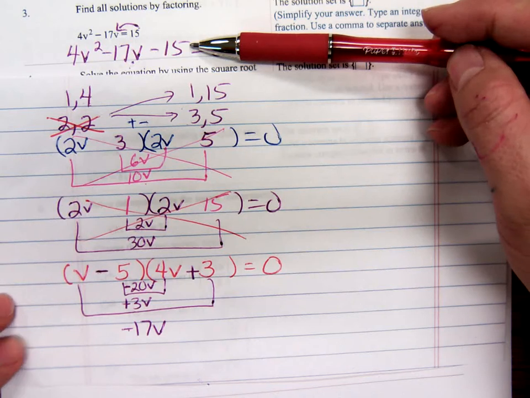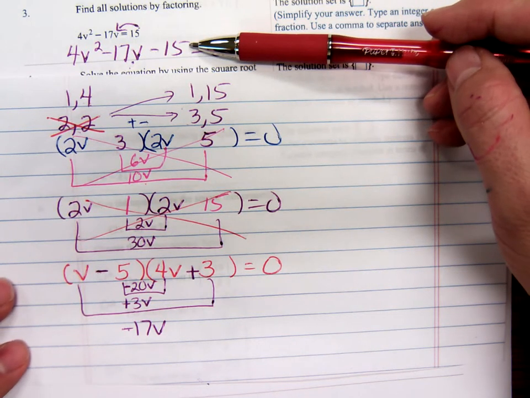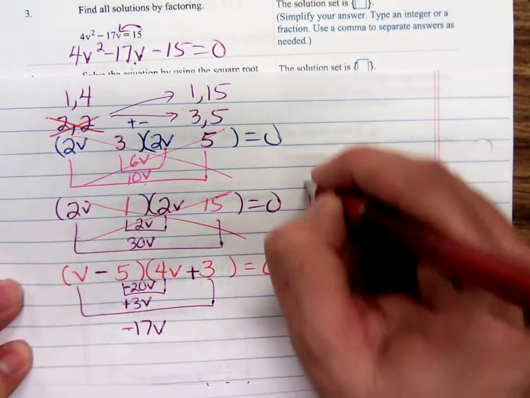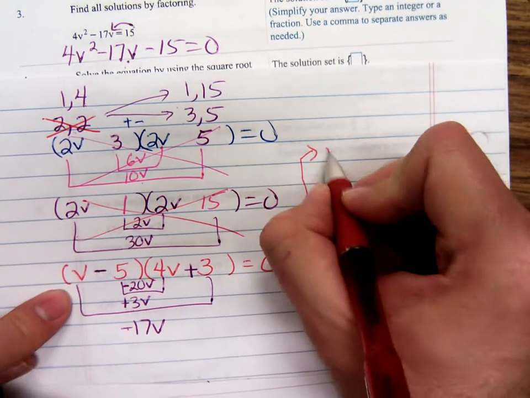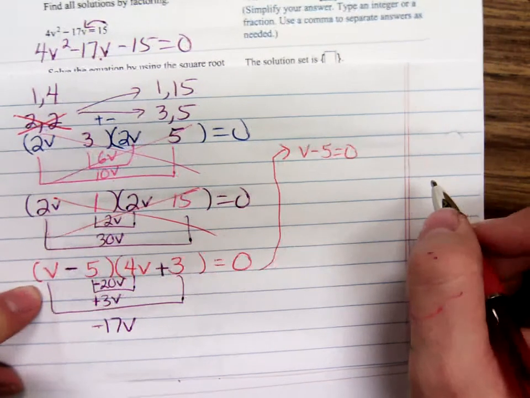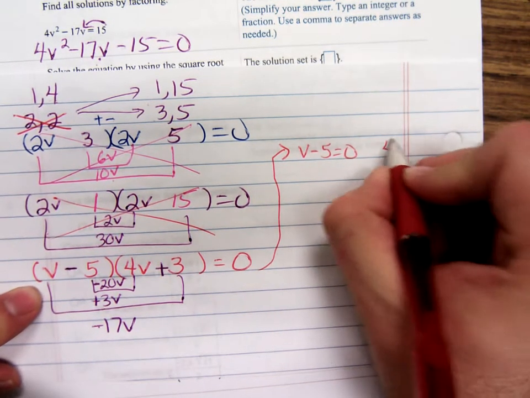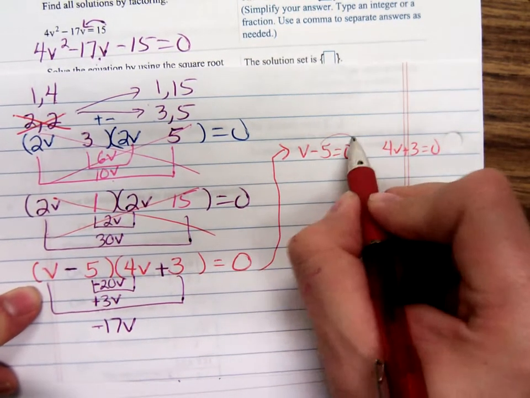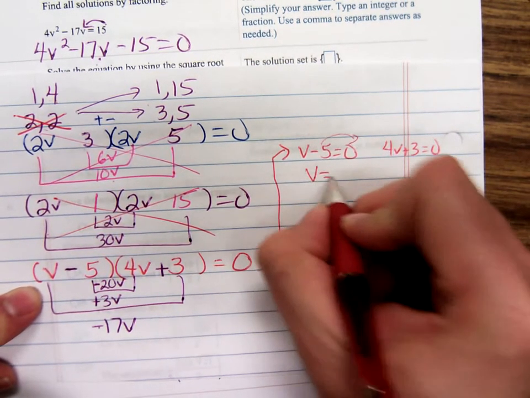And once you convince yourself of that, move over here. Take each one of these, set them to 0. v minus 5 is 0. 4v plus 3 is 0. So move the 5 over. So 5 is one answer.